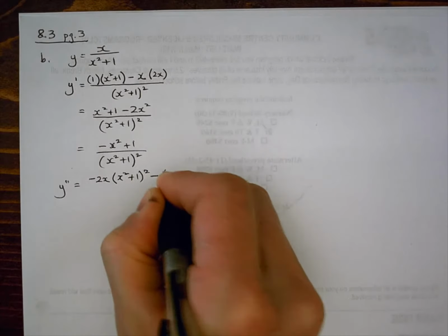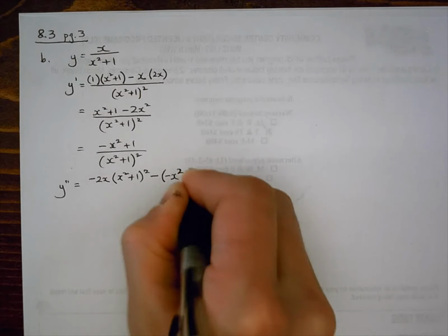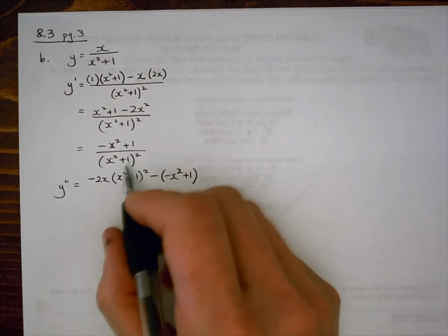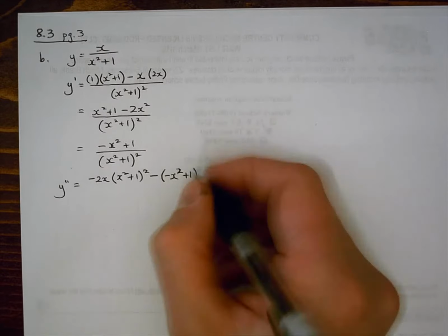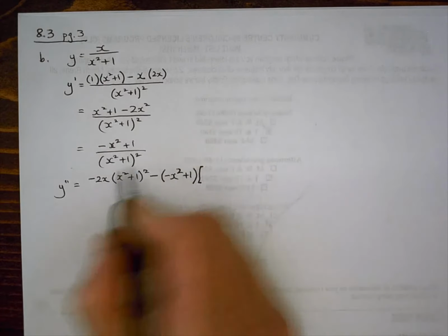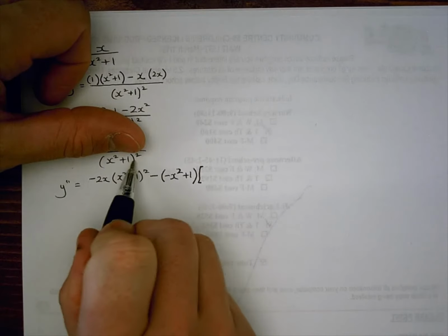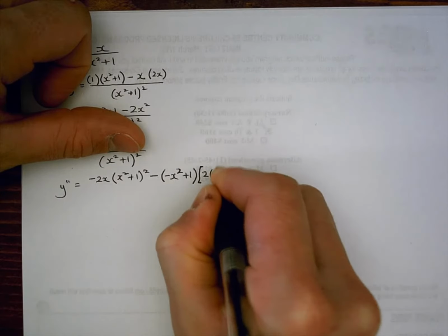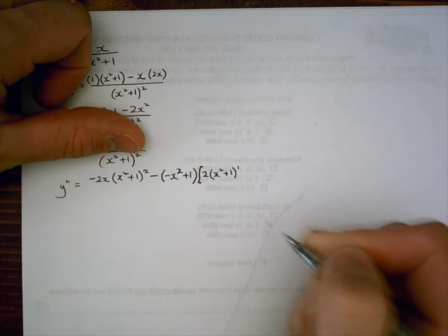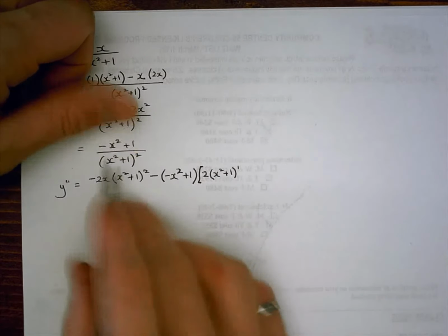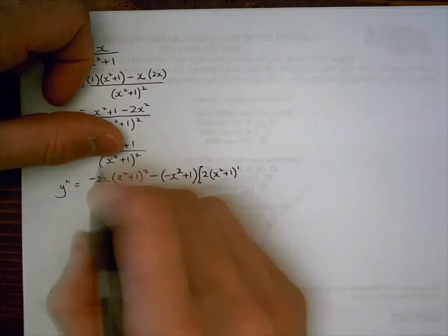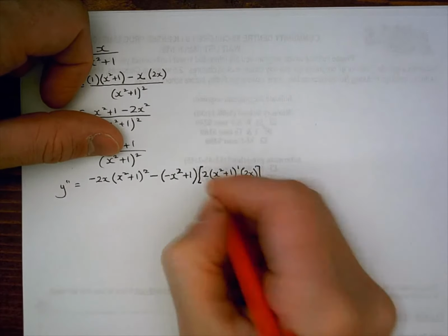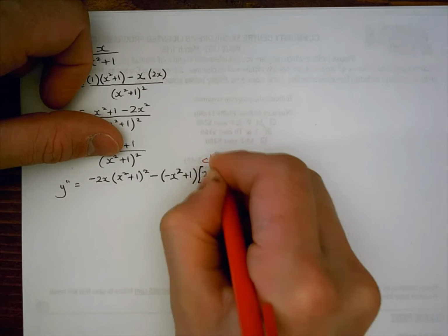Subtract the top thing, which is negative x squared plus 1, times the derivative of the bottom thing. Now, oh my god, this is a chain rule question. Just when you thought you would never have to worry about chain rule again. Remember, the derivative of this denominator here, well, the derivative of something to the power of 2 is 2 times that something to the power of 1 times the derivative of the something, which is the derivative of x squared plus 1, which is just 2x. So one of your nightmares is back. That's the chain rule.